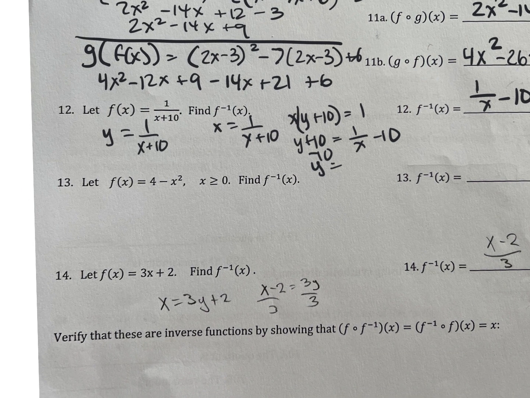All right, and same thing. y equals this. Switch the x and y's. And so I get x equals 4 minus x squared, or y squared, sorry. Switching the x and y's. x minus 4 equals negative y squared.